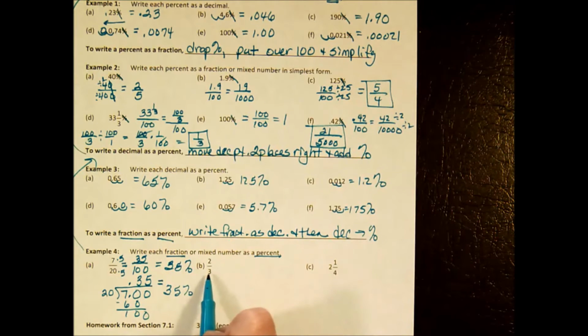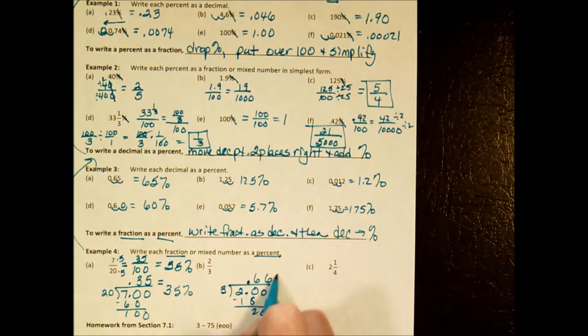Now this one I can't do with that shortcut because 3 doesn't go into 100, so I can't change it to a fraction over 100. So I have no choice. I have to do my division method. Denominator into numerator. 3 into 20 goes 6 times, and what happens, as you can see, is it's going to keep repeating. So now that I move it 2 places, I'm going to call that 66 point, I'm going to round that off, 7%. Or you can memorize that 2/3 is 66.7 or 66 2/3%.